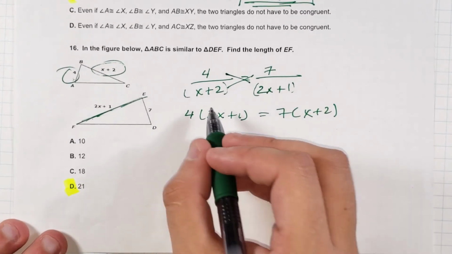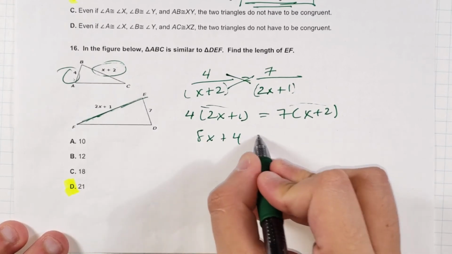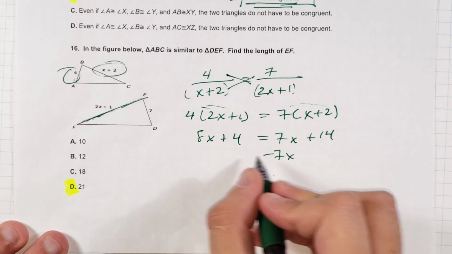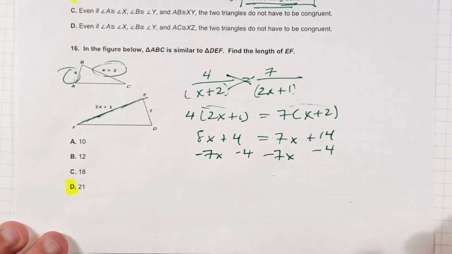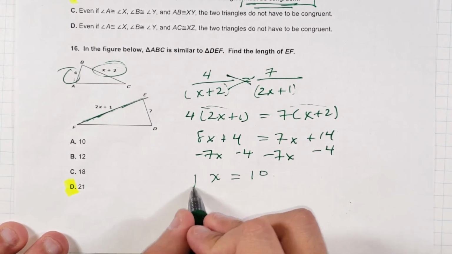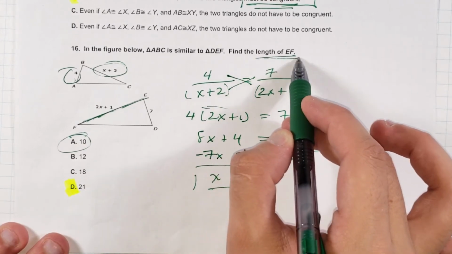What can we do now? Distribute everything, right? We're going to get 8x plus 4 equals 7x plus 14. Subtract 7x from both sides and simultaneously subtract 4 from both sides. We'll end up with x equal to 10. Oh, looky there, there's 10. No, wrong. Find the length of EF.